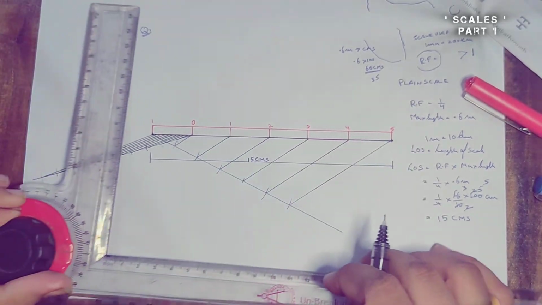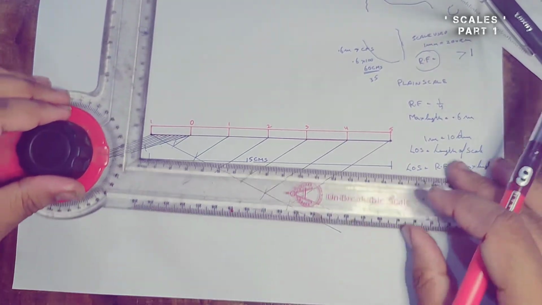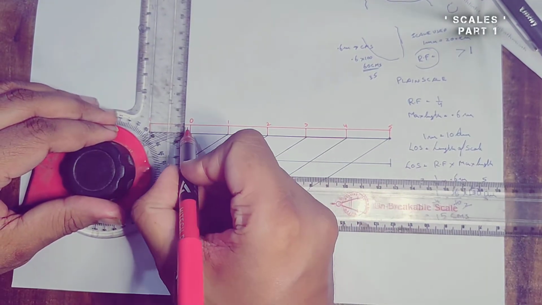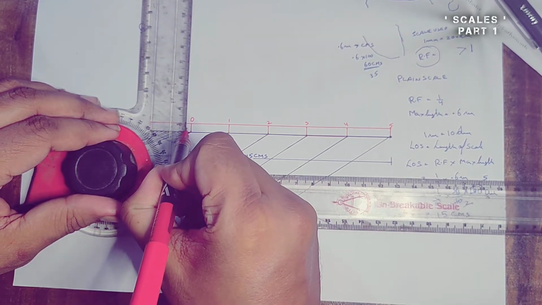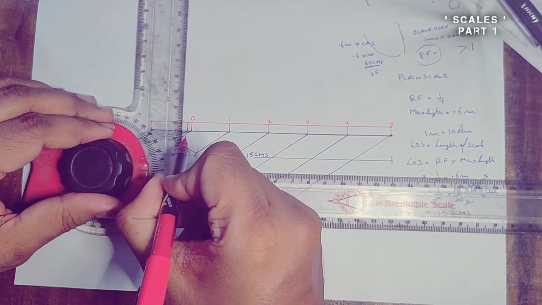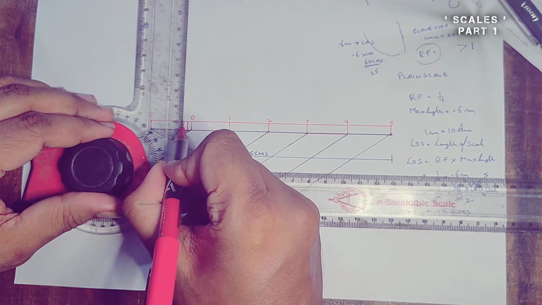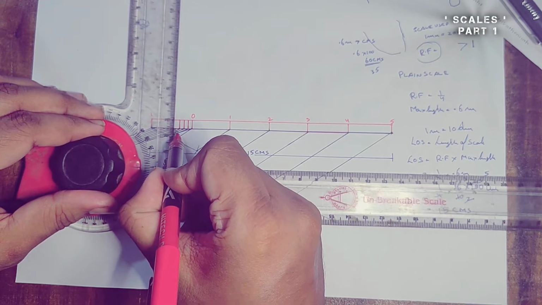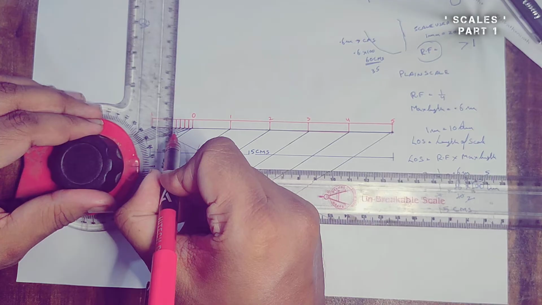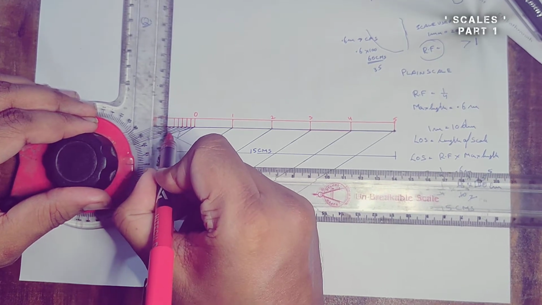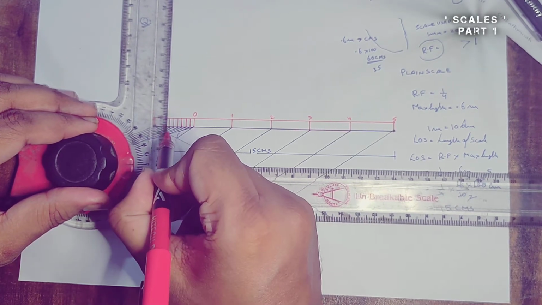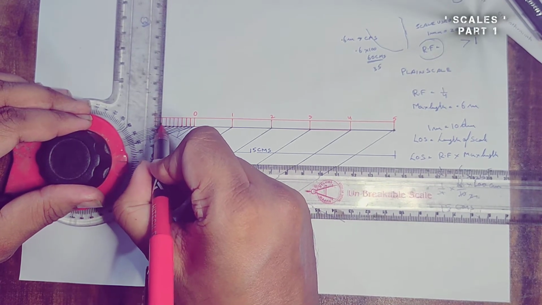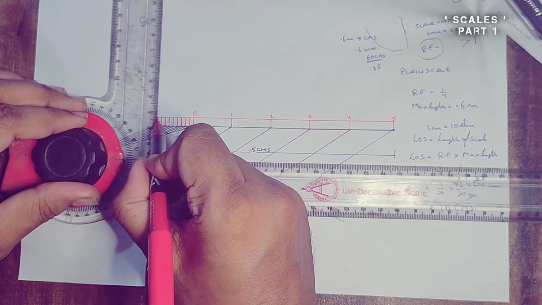Okay, now you make these 10 divisions in this part. This is your first, this is second, third, fourth, fifth, sixth, seventh, 8th, 9th and 10th.